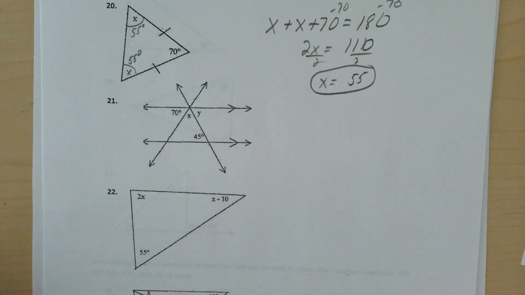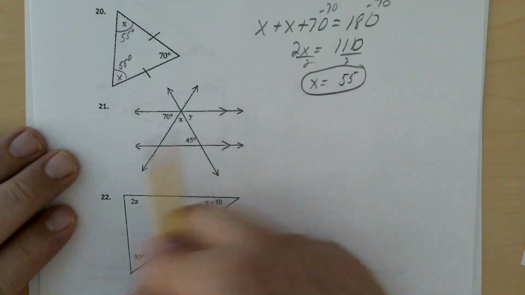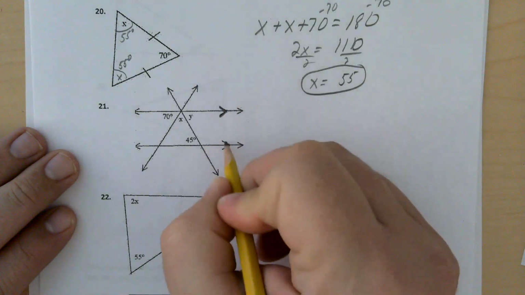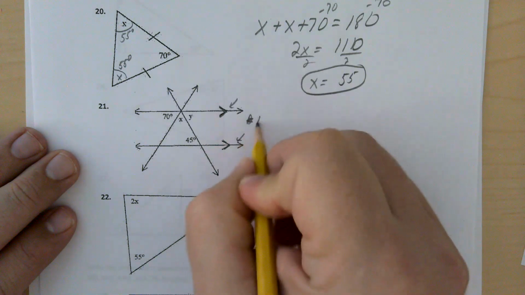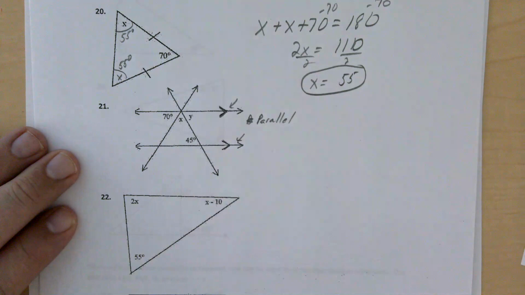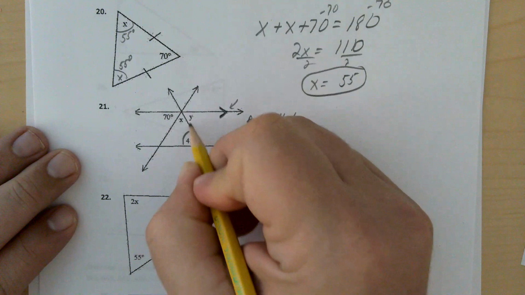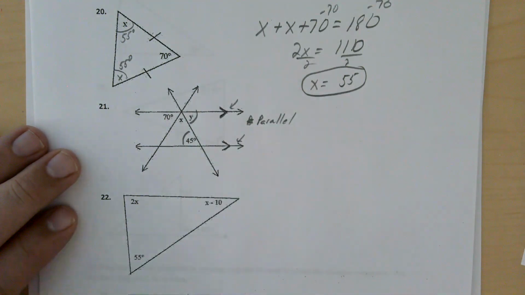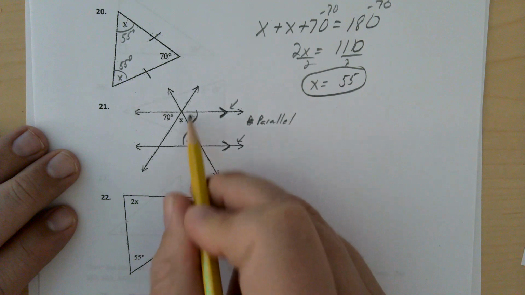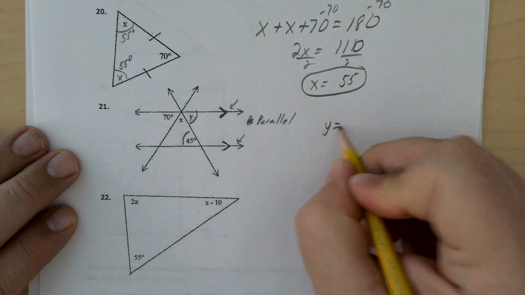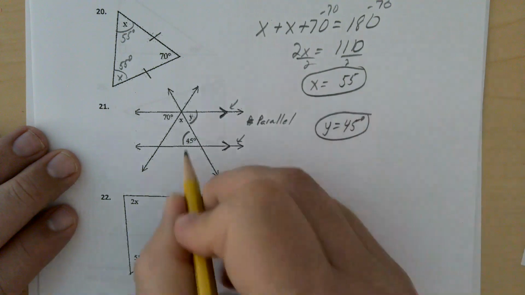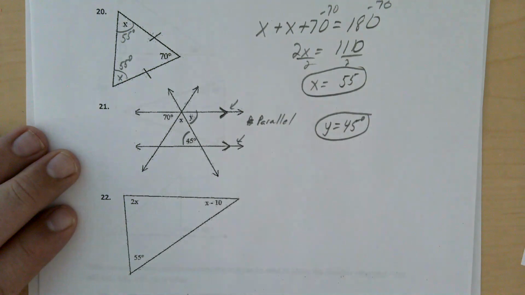Okay, the next thing, for number 21, we are given parallel lines. This is a direction arrow that tells you these two lines are parallel. And if we have parallel lines cut by a transversal, I'm hoping you can recognize and look for special angles like alternate interior angles. So as soon as I establish this, I know that y has to be the same as 45. This is marked 45, that forces y, because they are alternate interior angles.